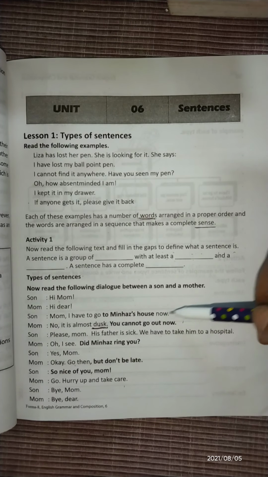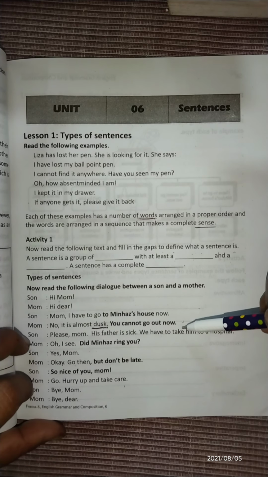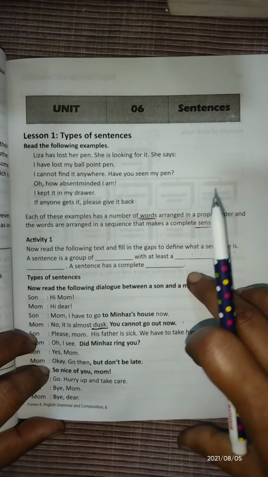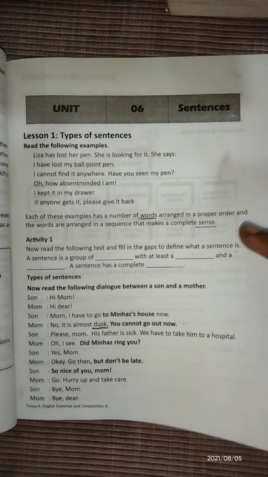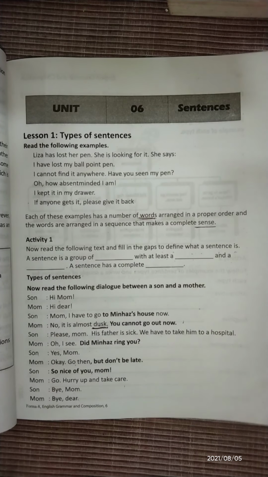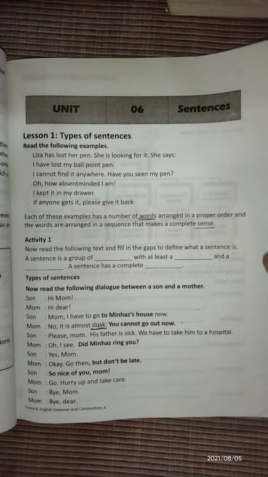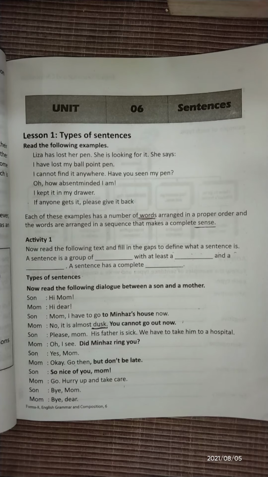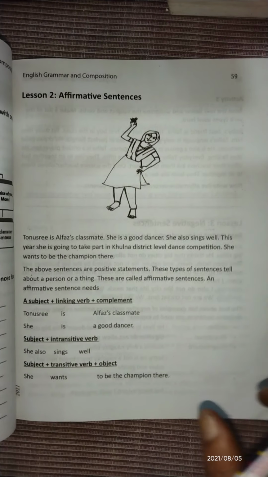So, dear learners, we have enjoyed the dialogue between a son and a mother, and the son is trying to convince his mother to give permission to accompany his friend. Okay, let's check what is given more here.